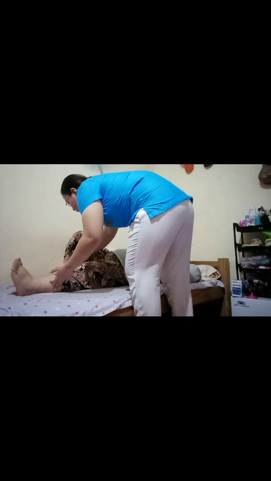So, ma'am, i-flex lang nato atong knee 45 degrees. Tapos, the unaffected one behind the leg for the support and to avoid over-rotation.